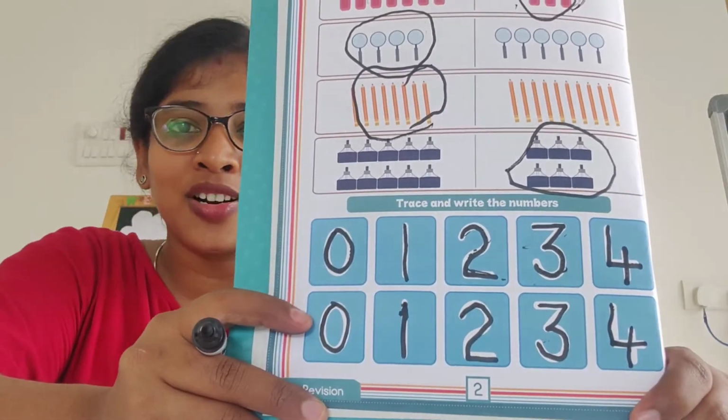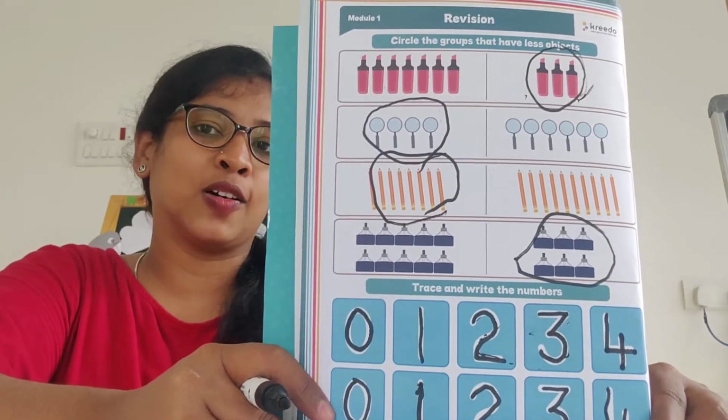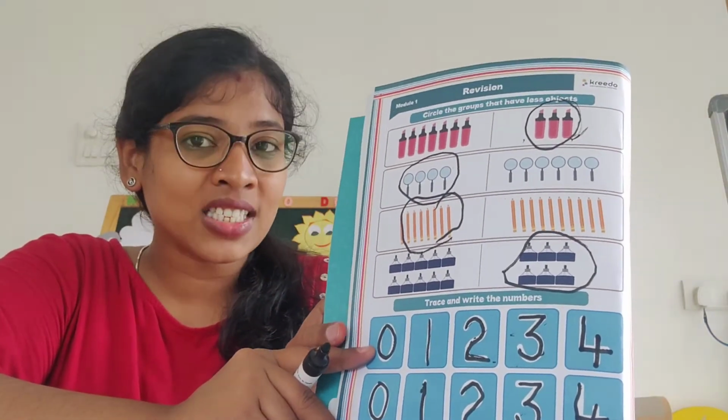Yay! I did my work. I did my activity. Very good. So, let us move to the next page.